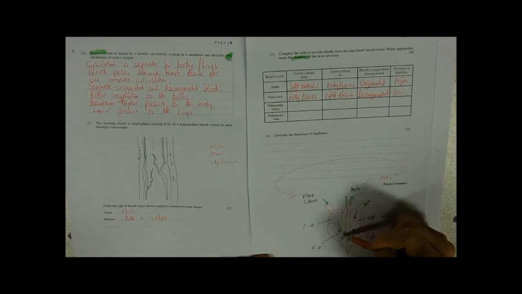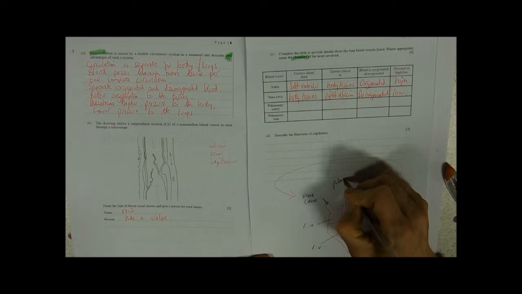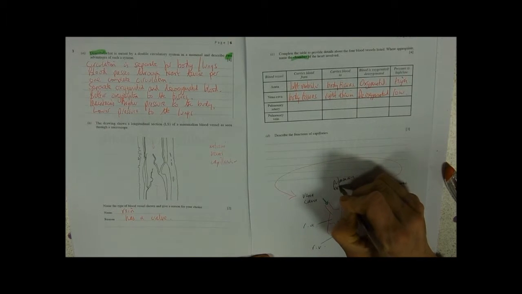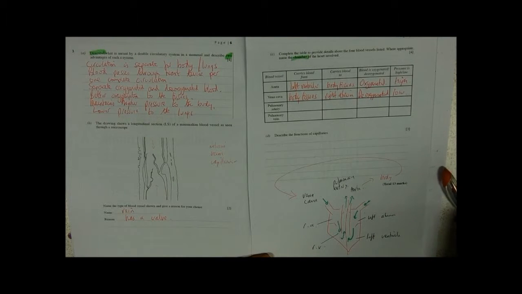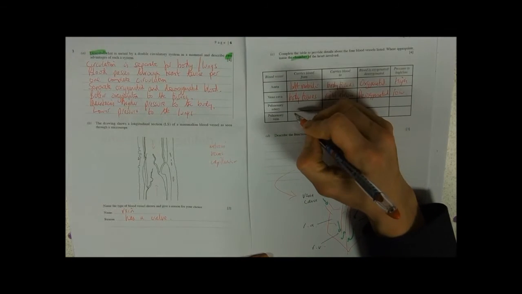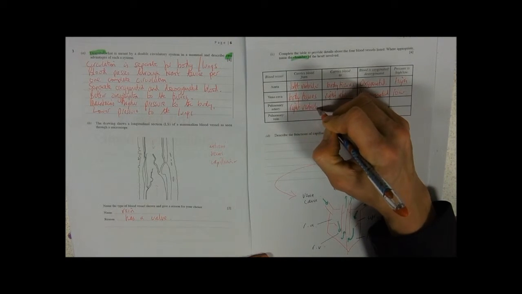So in the vena cava, out through pulmonary artery here on the right side of the heart. So carries blood from which chamber? The right ventricle. Where's it going?